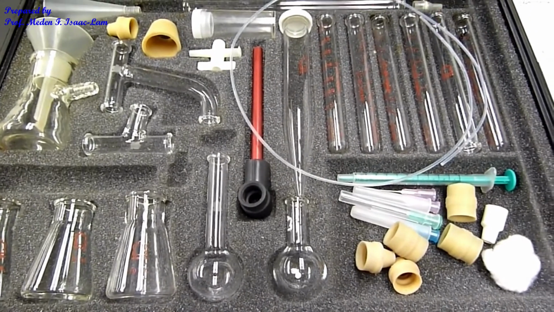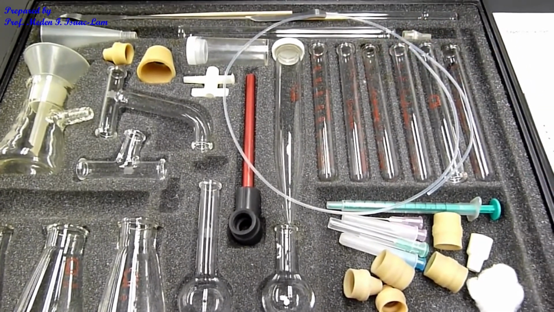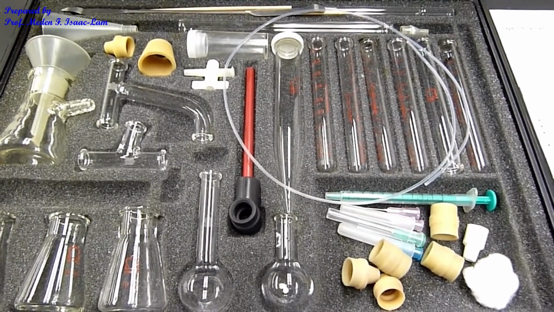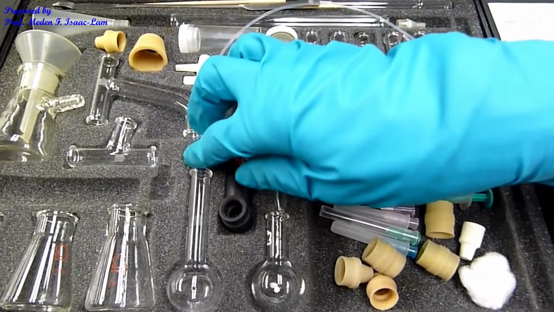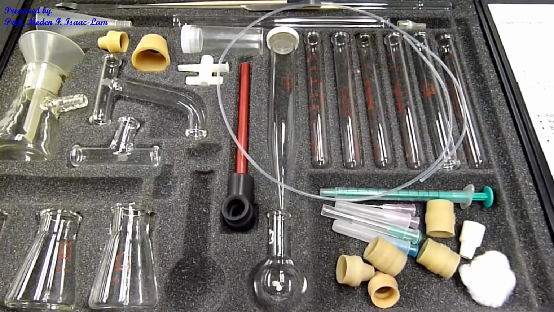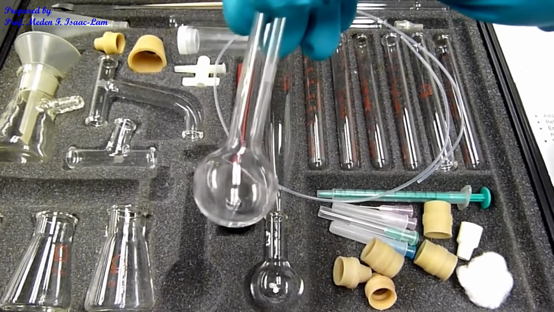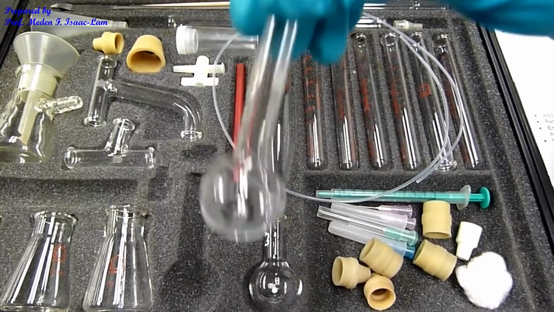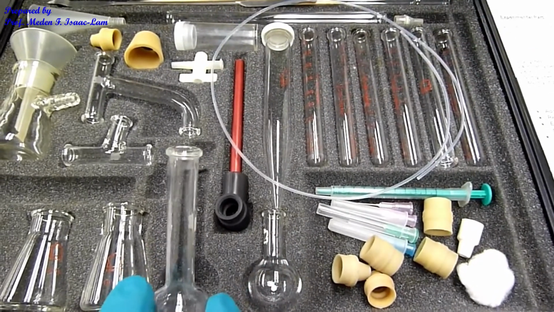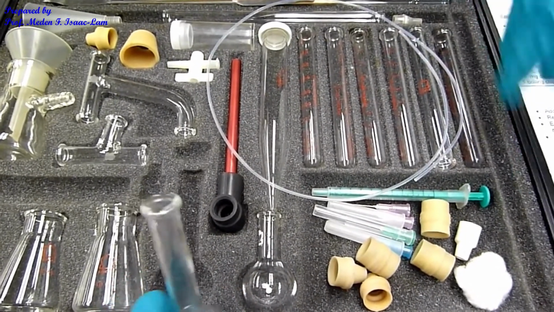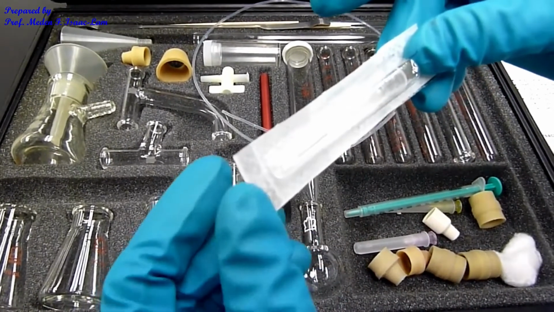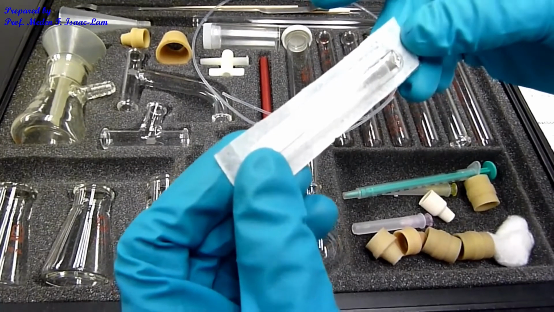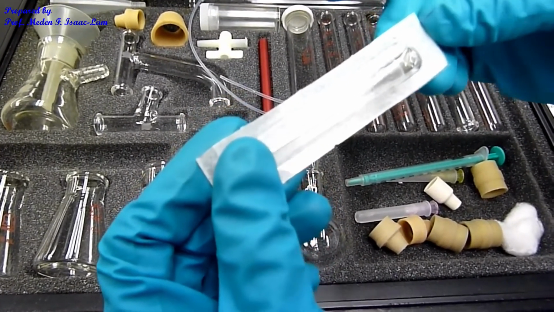This is now the microkit, and I will now set up the experiment. I will assemble the setup using the long-neck round bottom flask, and then I'm going to use the adapter. I will now assemble the trap for the HBr, the gas that is generated during the reaction.